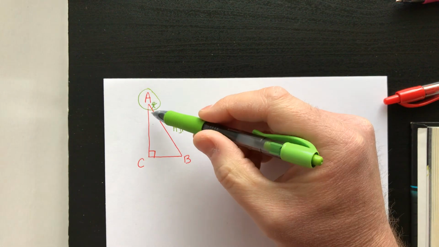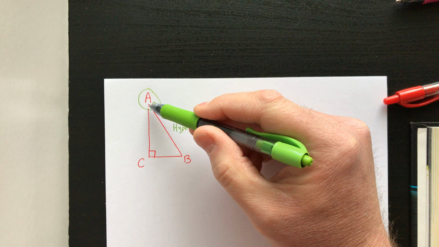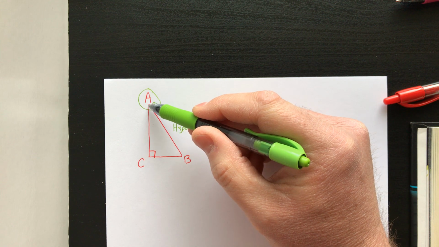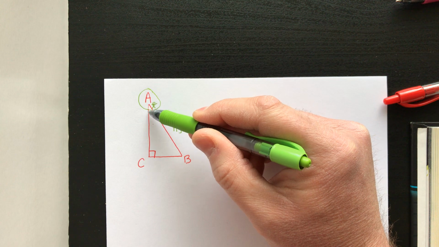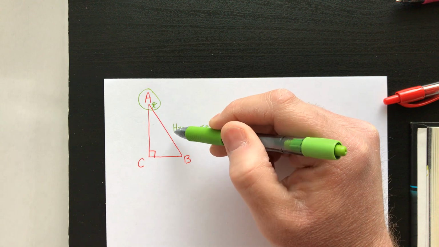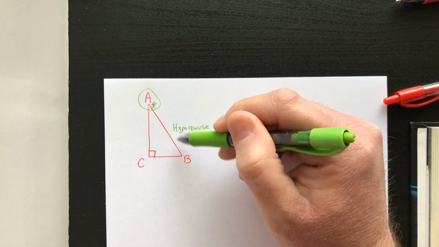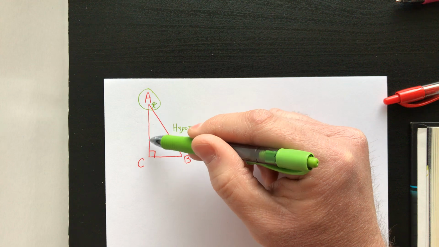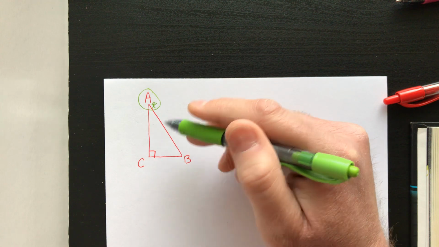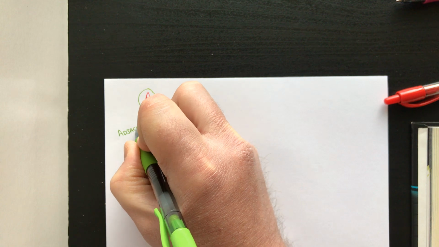And now the side that you can touch, if you were standing on angle A, you could reach down and touch this side length. You could touch it right there, all right? Now, some students will be like, oh, well, I can touch this side too. Well, but this side is the hypotenuse, and it's always the hypotenuse. So the other side that you can touch, that's called the adjacent side, okay?